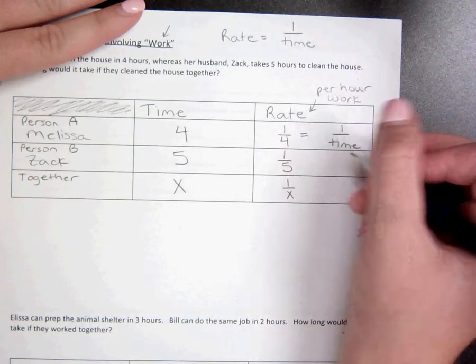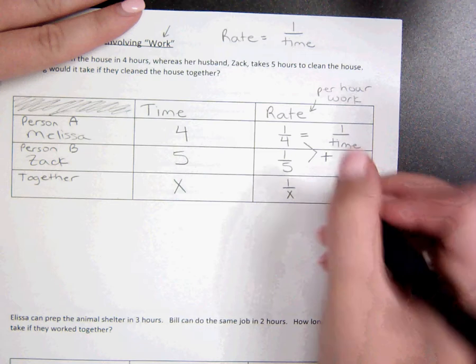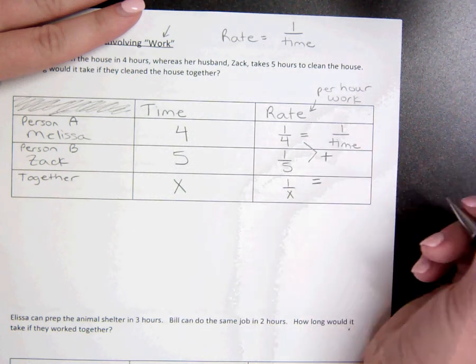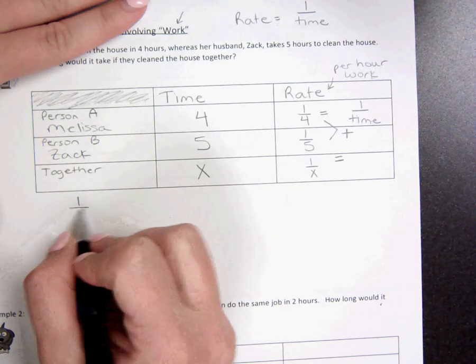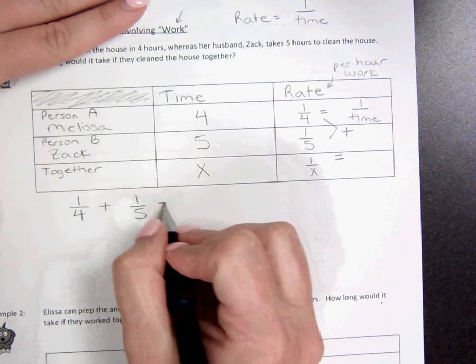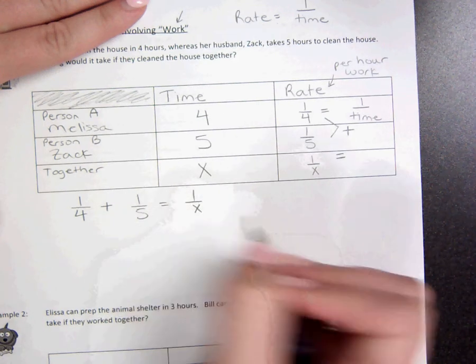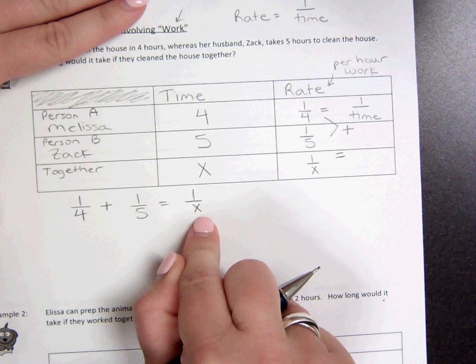And the way it works is the first person's rate plus the second person's rate equals the together rate. So once you see this a couple times, it's really not so bad. So 1/4 plus 1/5 equals 1 over X. Melissa's rate plus Zach's rate equals their together rate.